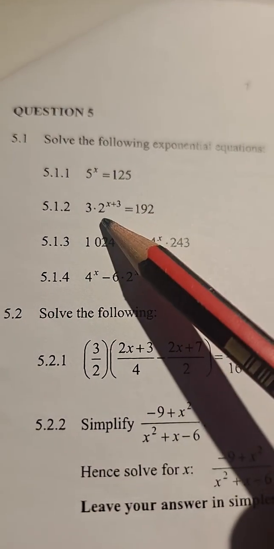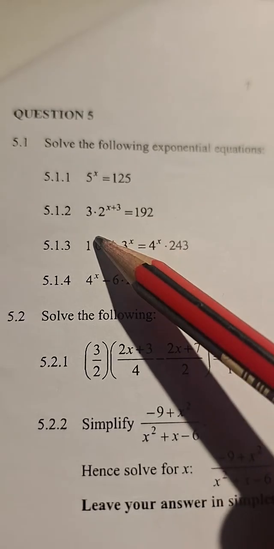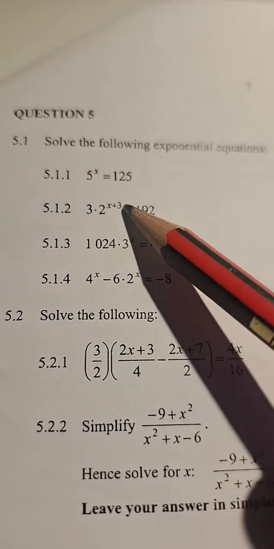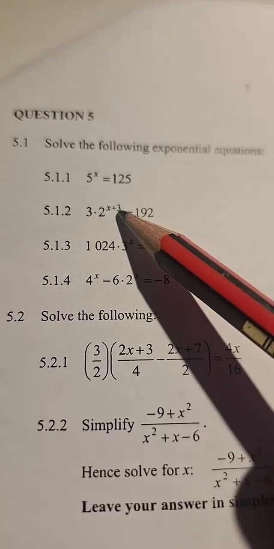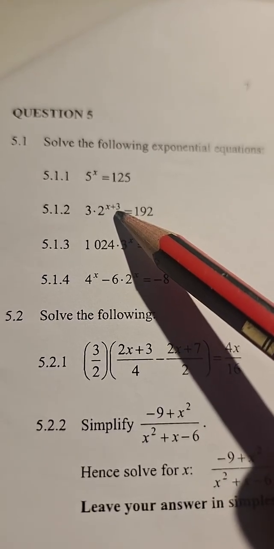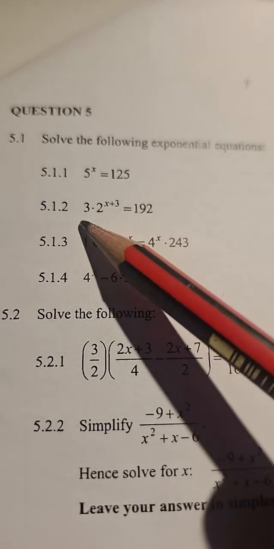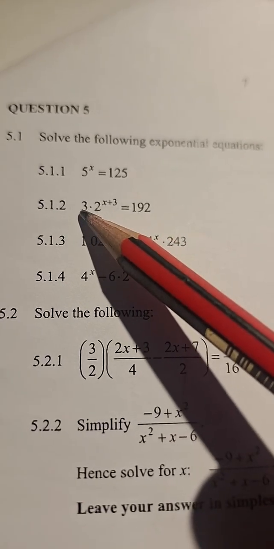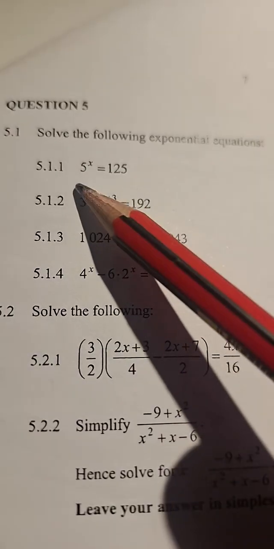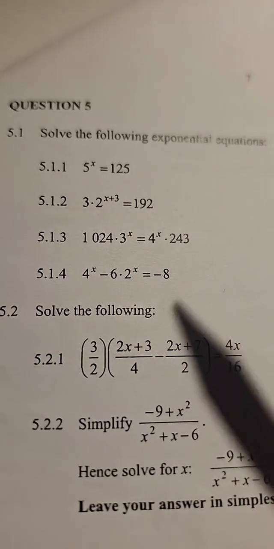This one. 3 is a coefficient. Base 2 to the power x plus 3, that has the exponent variable x plus 3, equal to 192. So this 3 is like a coefficient. What do we do? We divide both sides by the coefficient, which is 3. So 3 times 2 to the power x plus 3 is equal to 192.